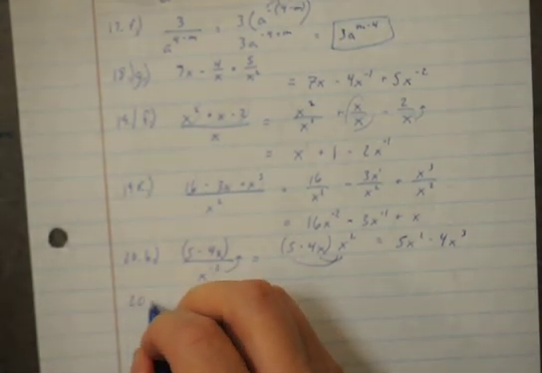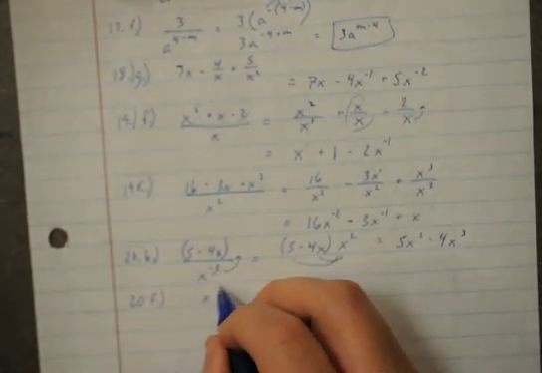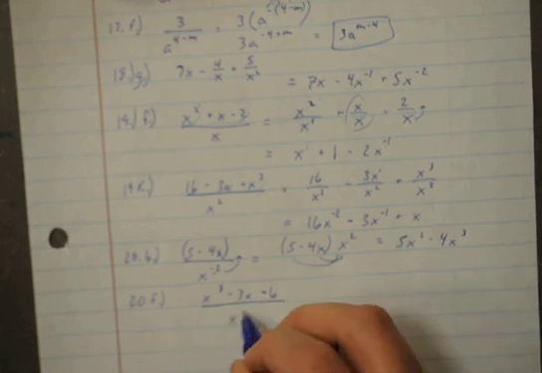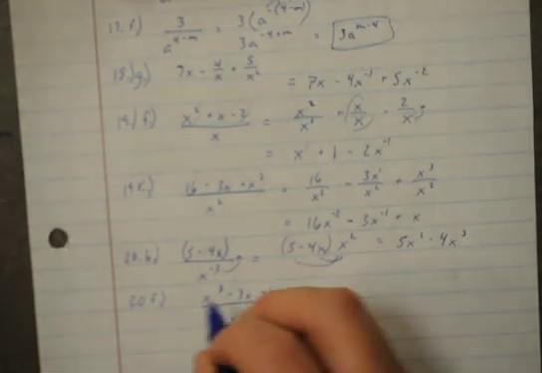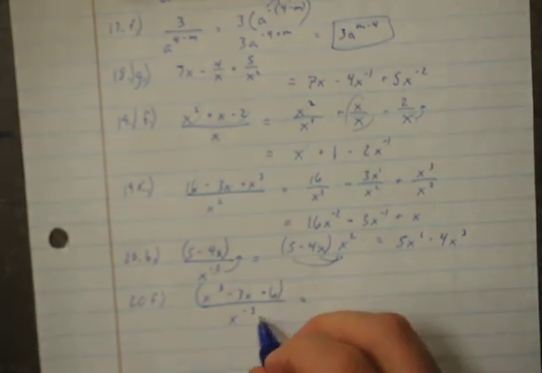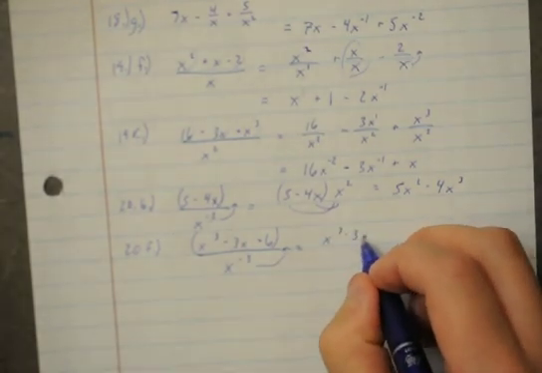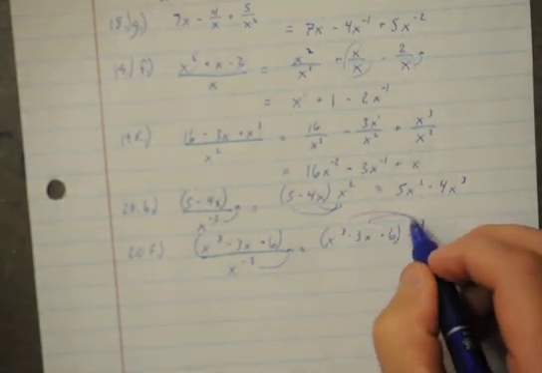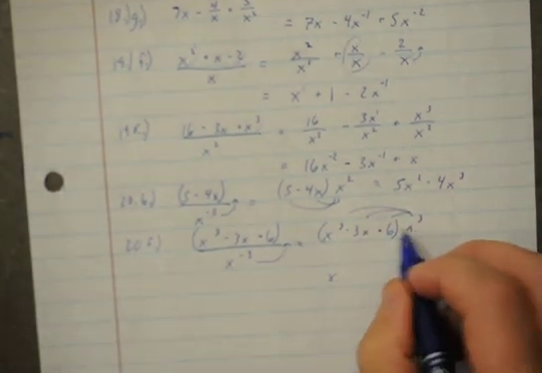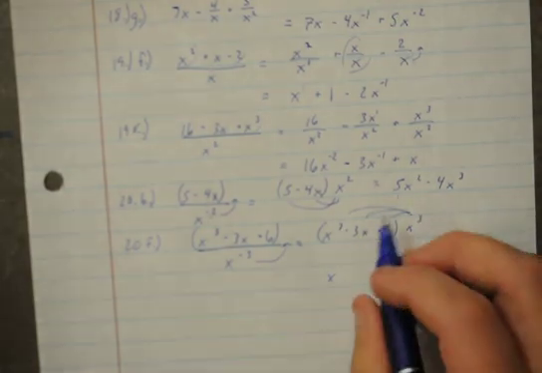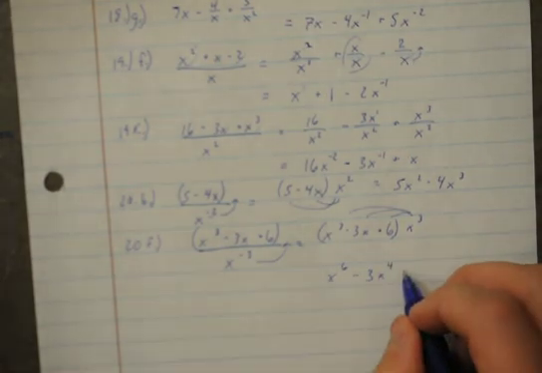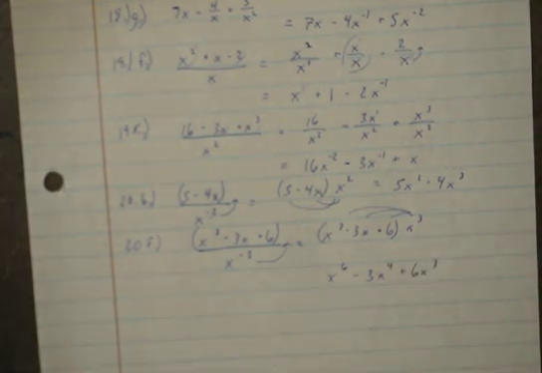Last one I'm going to do is 20f. X cubed minus 3x plus 6 all over x to the negative 3. Same idea. Think of this whole thing, and then we move this to the top. And then we can distribute. So that becomes x to the 3 plus 3, that'd be 6, minus 3x to the 4th plus 6x cubed. Wow.